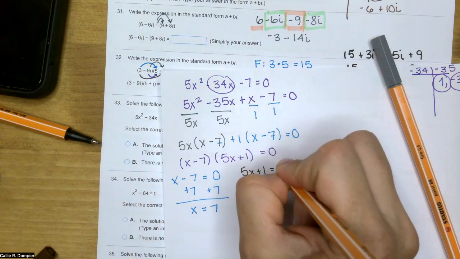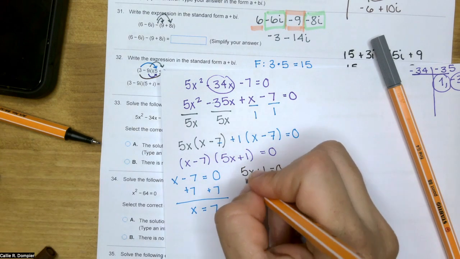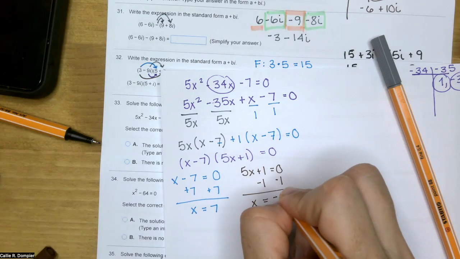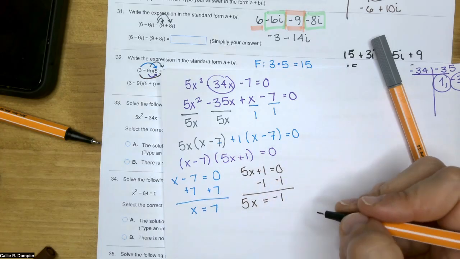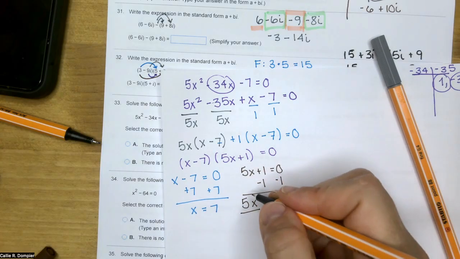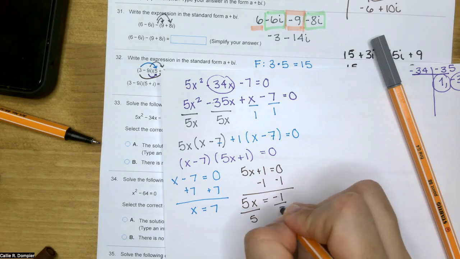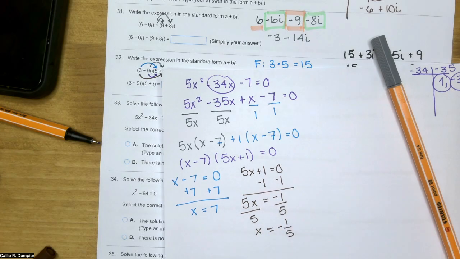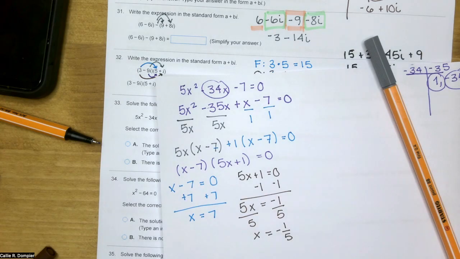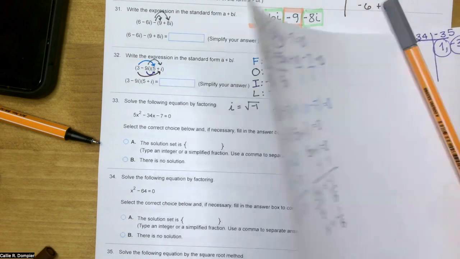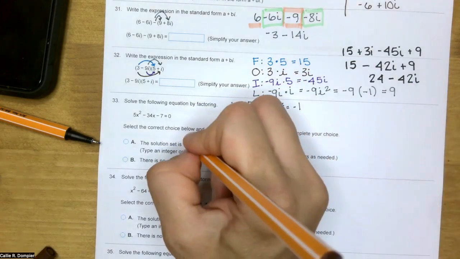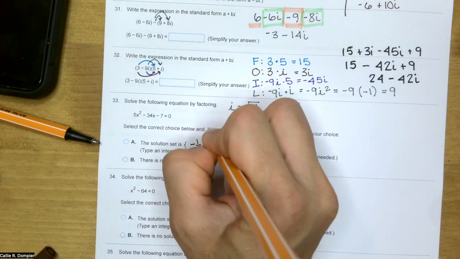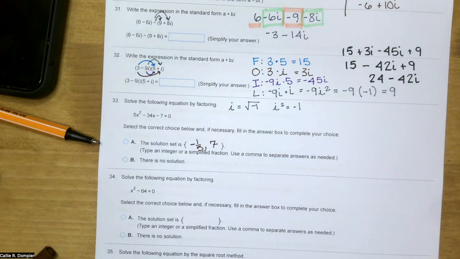5x plus 1 equals 0. You want the x alone, so we're going to subtract 1. 5x equals negative 1. x is still not alone, it's being multiplied by 5, so we're going to divide by 5. x equals negative 1/5. And so our two answers for number 33 are negative 1/5 and 7. Good?